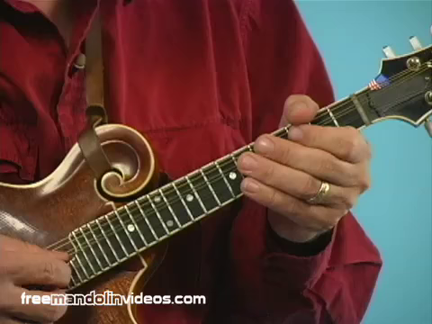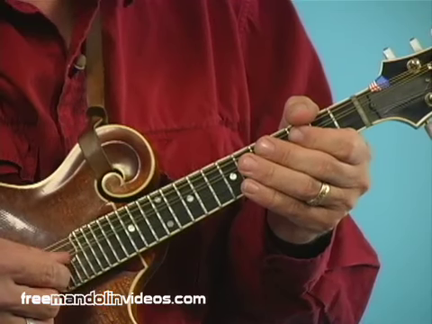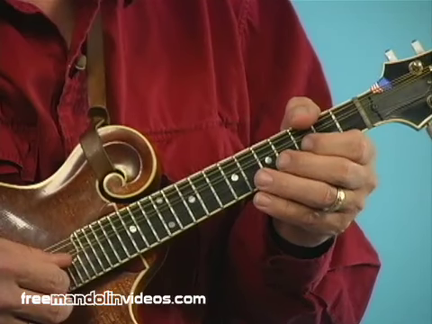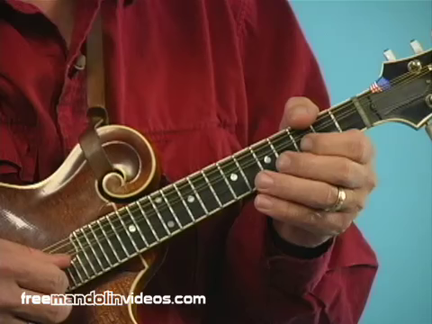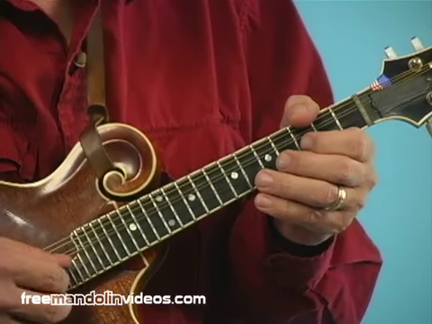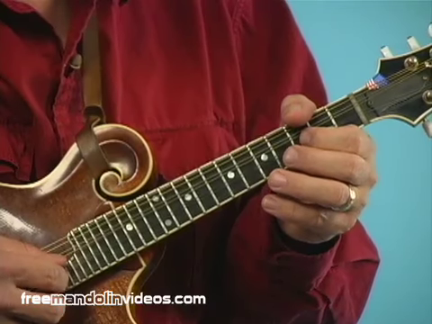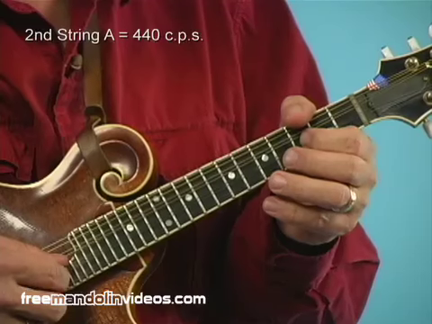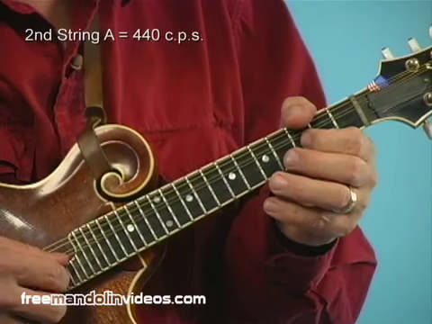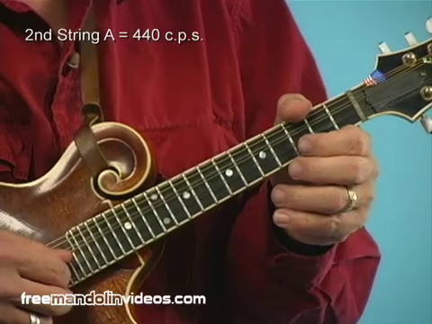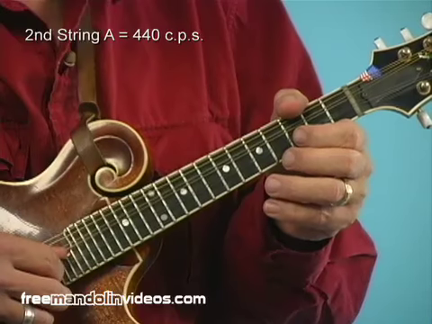I think we all have an idea of what a musical note is, but just to be sure we're together on it, a note on the mandolin is the sound of one of our pairs of strings vibrating at some particular frequency. For example, our second strings, which are called the A strings, are both tuned to 440 cycles per second. And when we play those strings, we hear a sound that the whole world calls an A note.